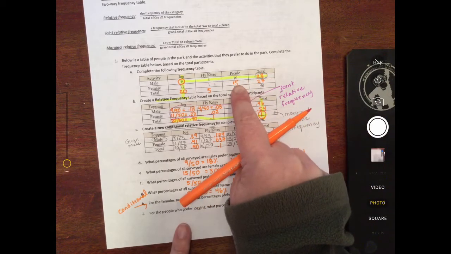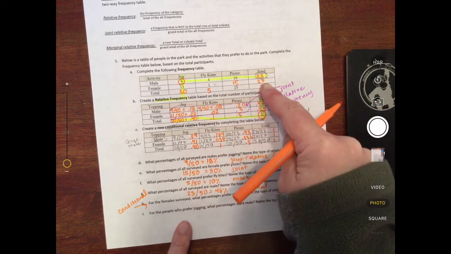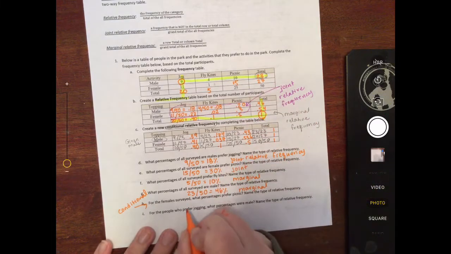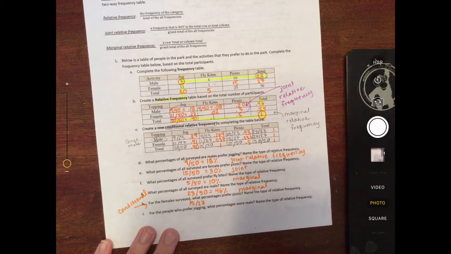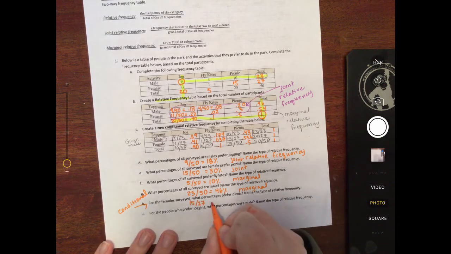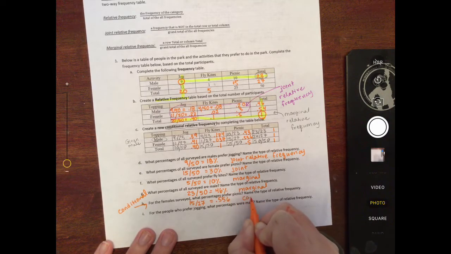Females, it's 15 out of 27. All right, so 15 out of 27, because it told us, given you are a female, we had to only look at the numbers in the row for the female. So this is going to be 0.556. We call this conditional.